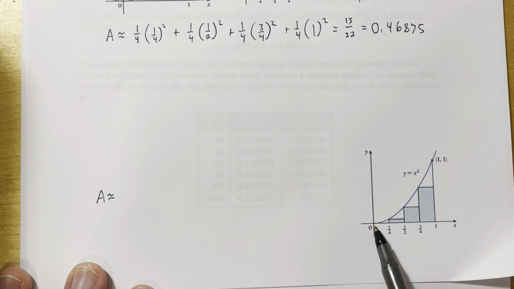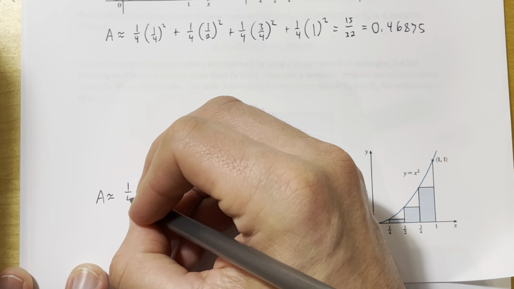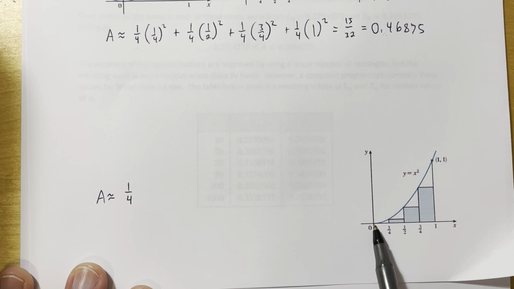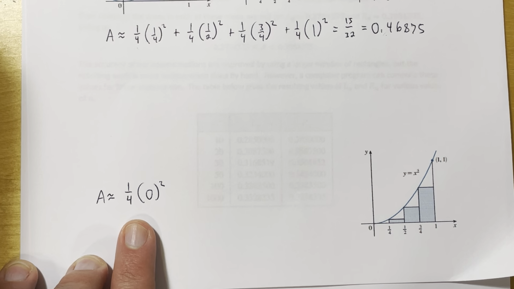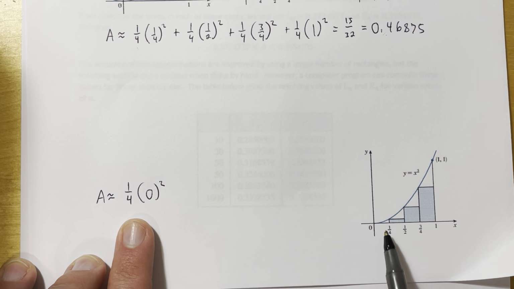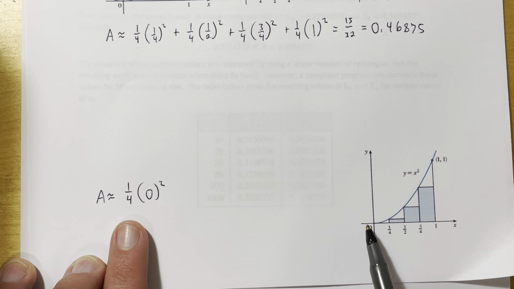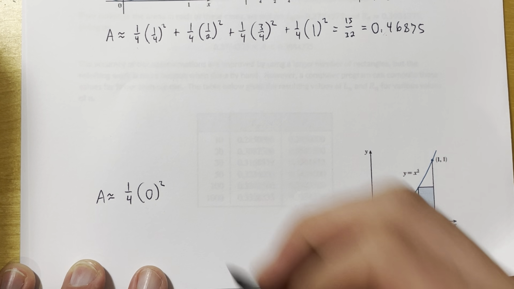Once again, the width of each subinterval is going to be 1/4. And what is the left endpoint of the first subinterval? It's 0. So that becomes 0 squared. Now that would obviously give me an area of 0, which is why you don't see a rectangle there, but we're still including a term for that for the sake of completeness.